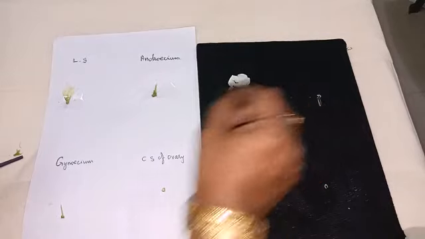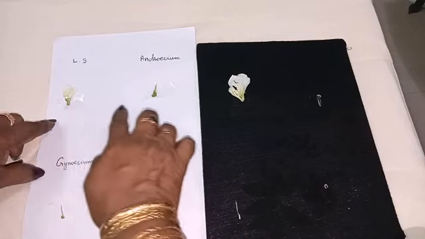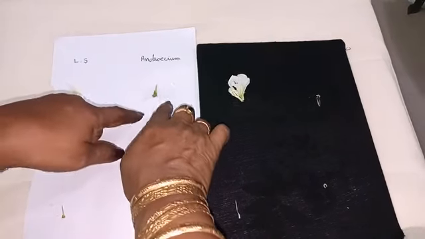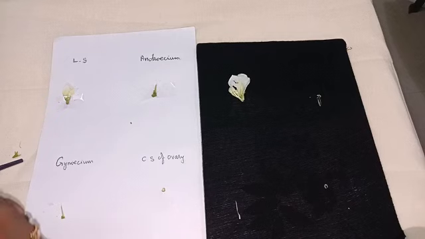So now LS of flower, Androecium 9 plus 1, Gynoecium and ovary, you have to stick.